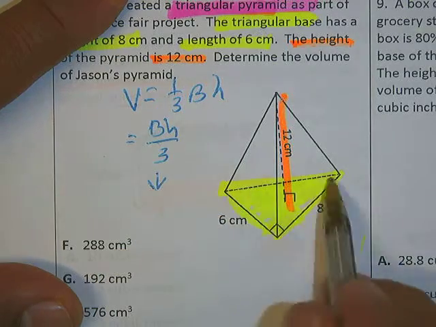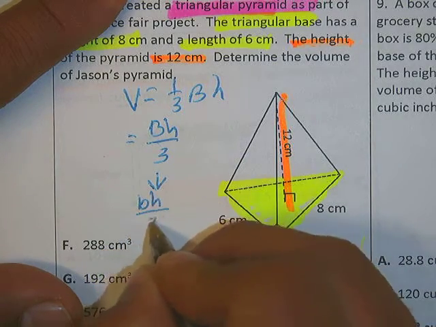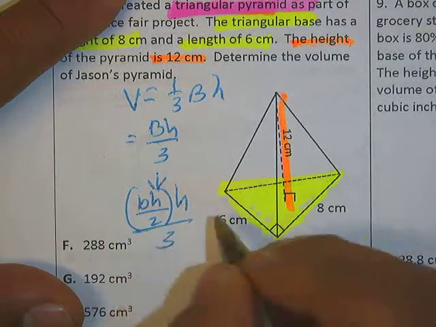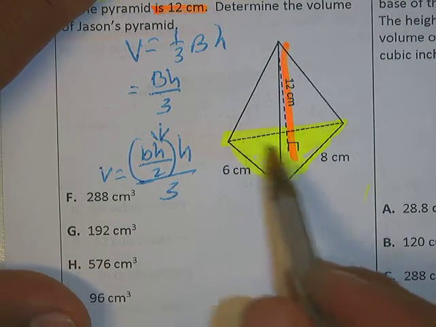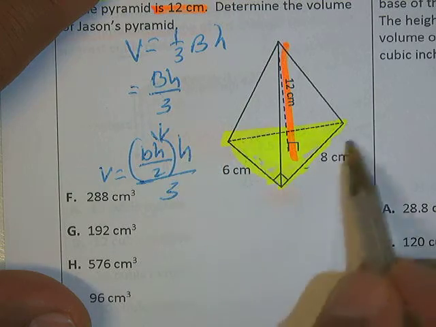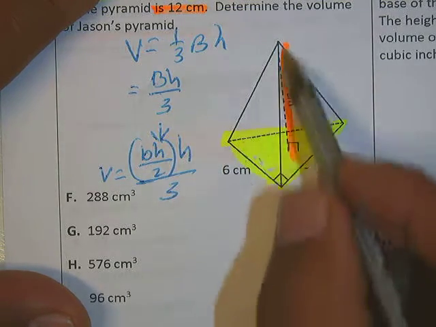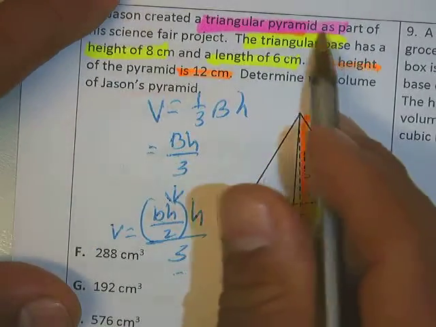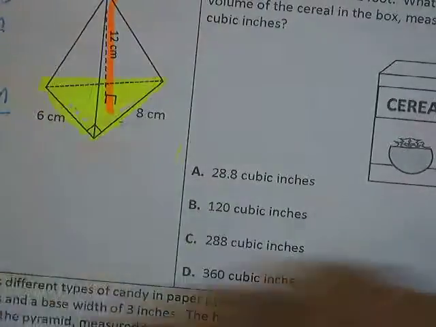Determine the volume. So you have to find the volume. It is a pyramid, so I have to do volume equals 1/3 the area of the base times the height. A better equation would be area of the base times the height divided by 3. Now I know that the area of the base is a triangle, so I must use base times height divided by 2, times the height, divided by 3.